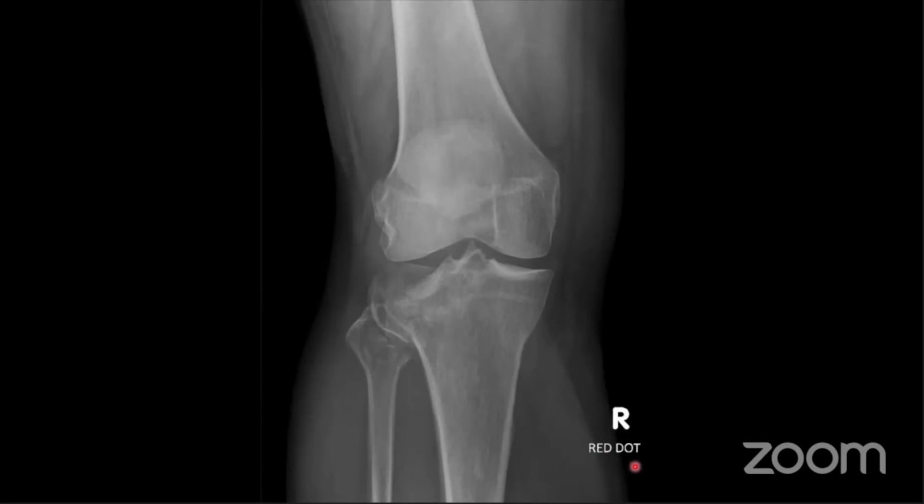So when the radiographers who are acquiring the X-ray put it on the computer system, and they look at it and say, oh, obviously there's a tibial plateau fracture there, they'll add red dot to it to draw your attention to it. So what I'm saying is, if you're working in A&E or on the ward or anywhere else, and you see an X-ray and it says red dot on it, that means there's probably an obvious abnormality that you should be seeing on it.